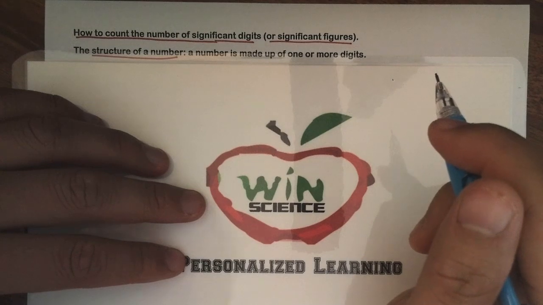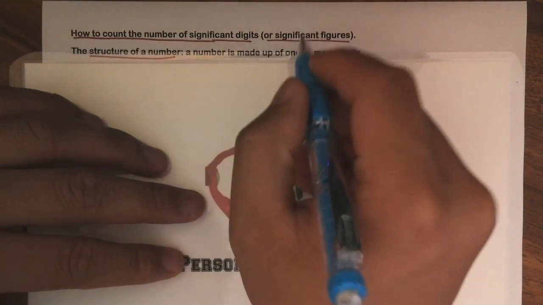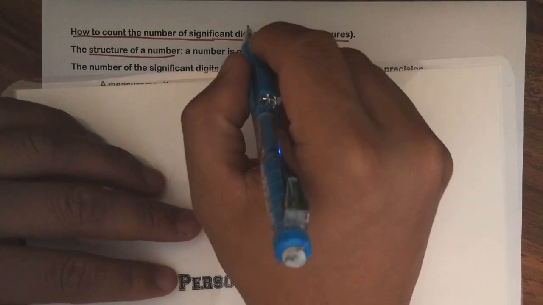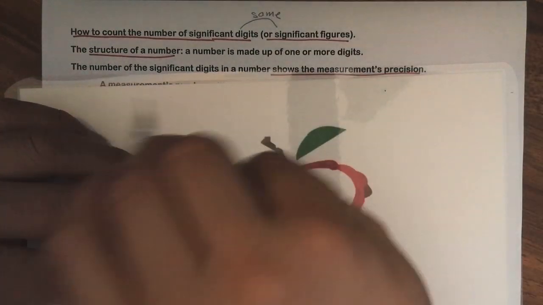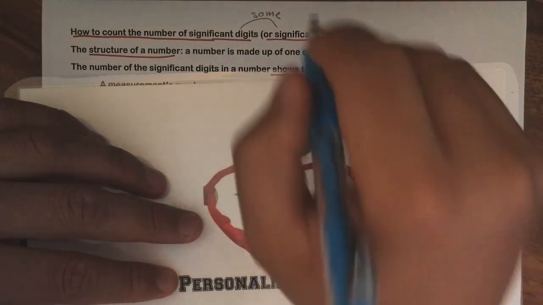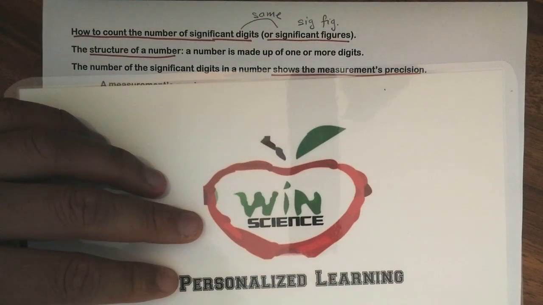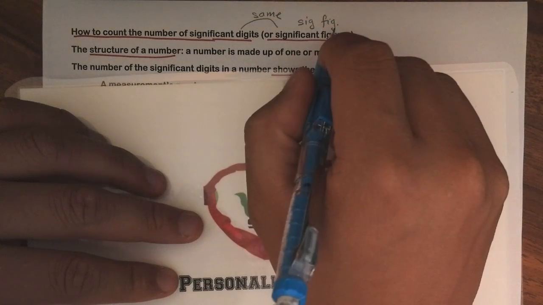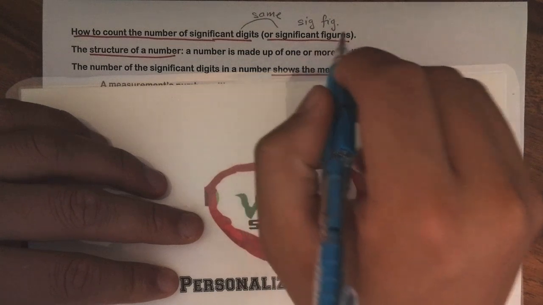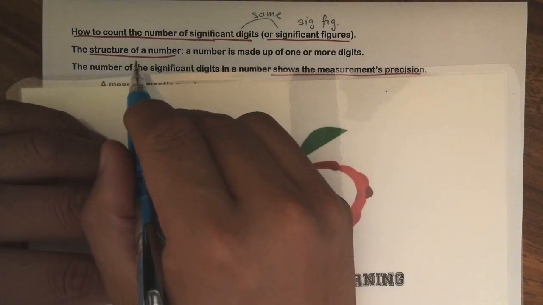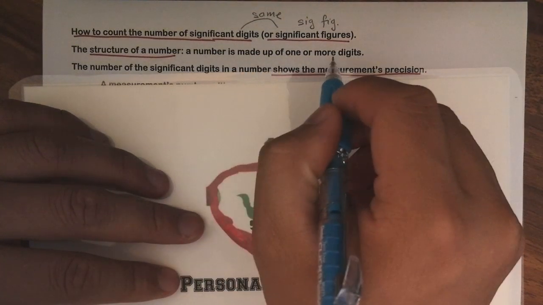In this video, we are going to learn how to count the number of significant digits or significant figures. These two terms are basically the same thing. For significant figures, we can abbreviate to something called sig fig. So we are going to use sig fig as the abbreviation to represent significant digit or significant figures.